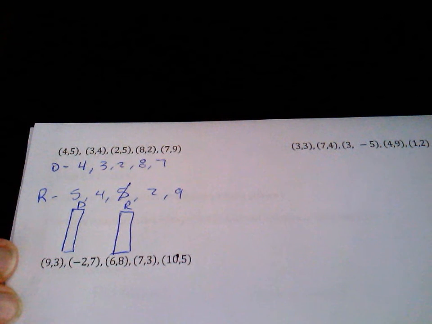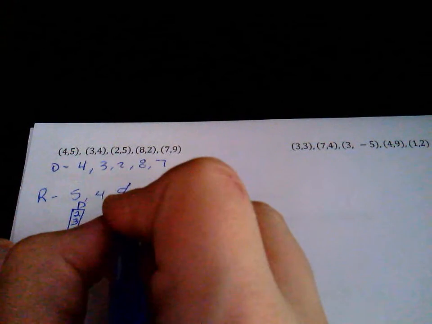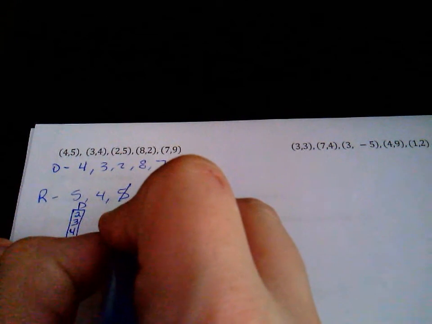Okay. In the first box, we're going to put the domain from least to greatest. So I'm going to start with 2, 3, 4, 7, 8. And in the right hand box, we're going to put these from least to greatest: 2, 4, 5, 9.